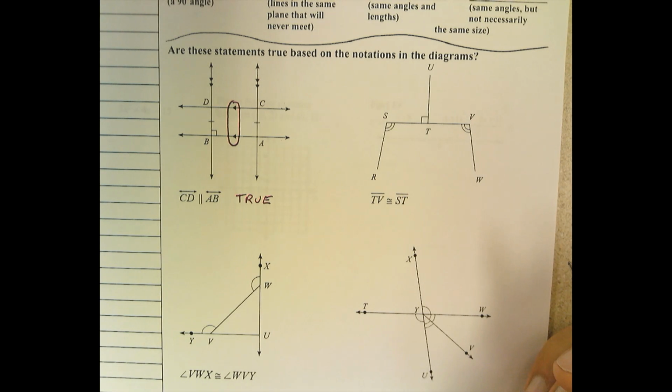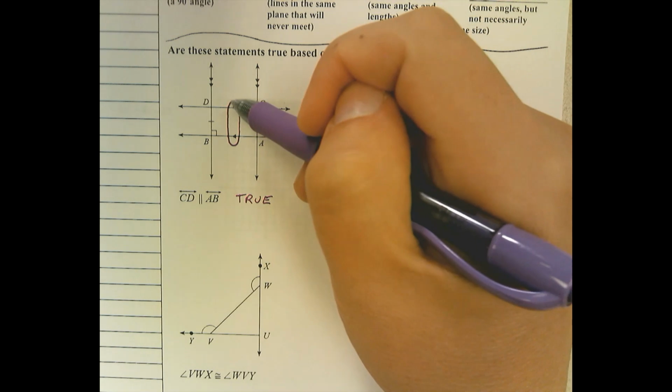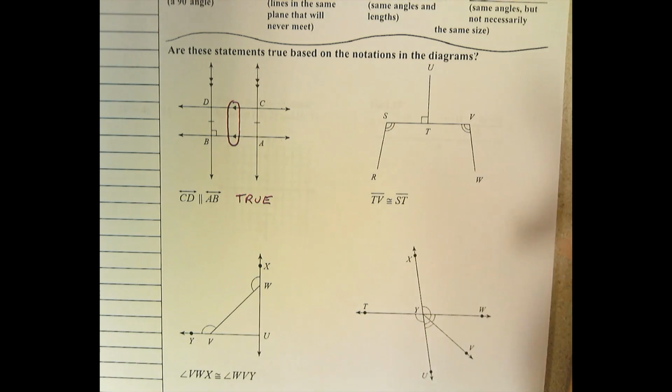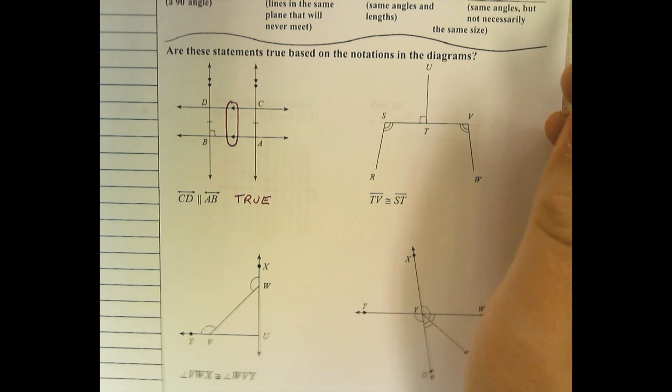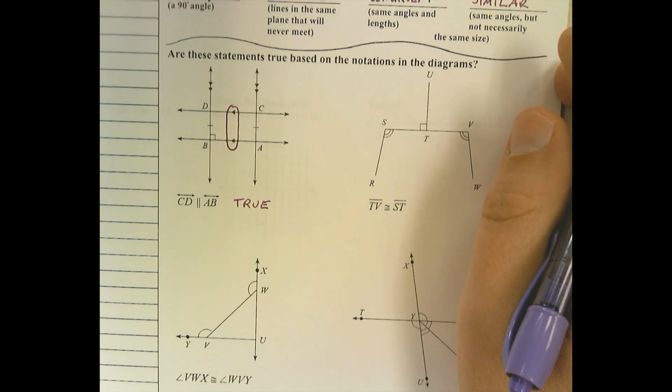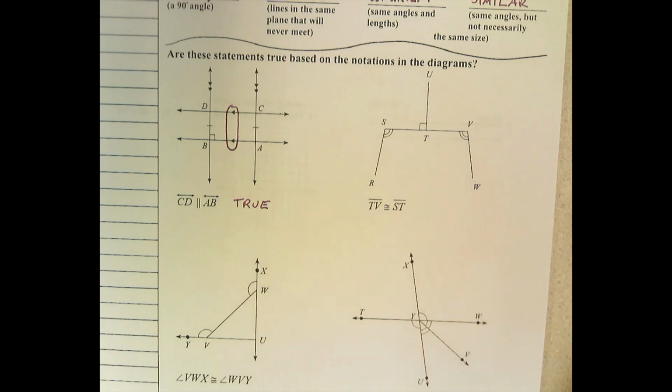Now we're setting the foundation again for geometry. Further down the road, we're going to use this relationship of knowing that lines are parallel to make calculations. For example, stating that alternate interior angles are congruent if the lines are parallel.